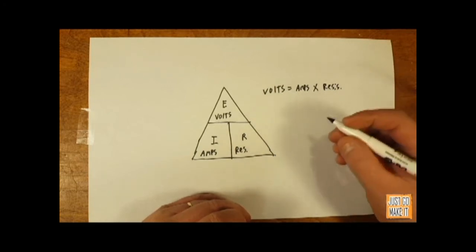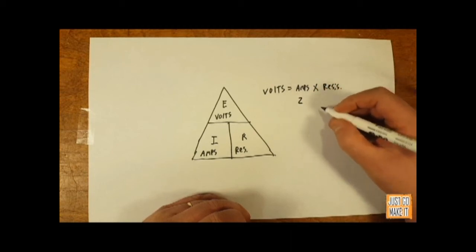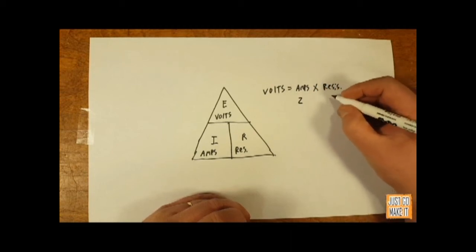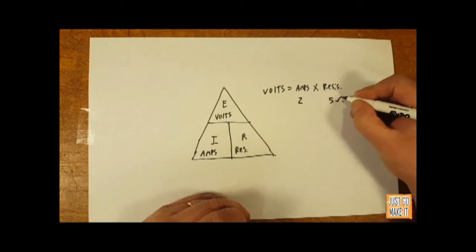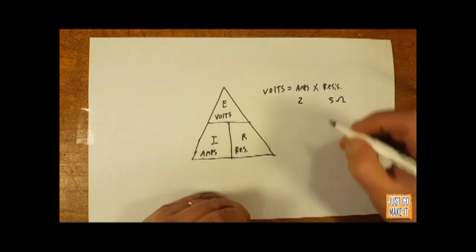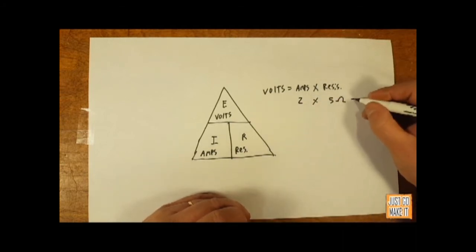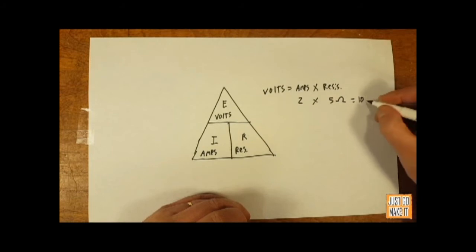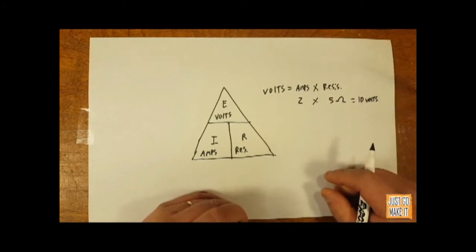For example, if I have a circuit pulling 2 amps with a resistance of 5 ohms, all you have to do is multiply them, 2 times 5, and you're running at 10 volts through that circuit.